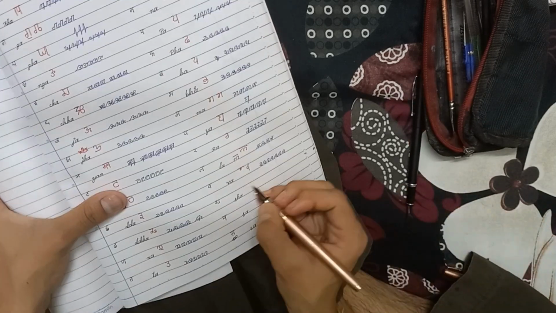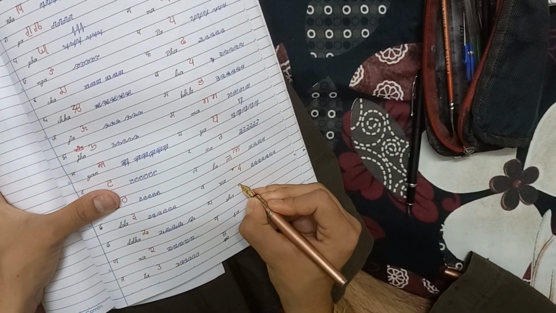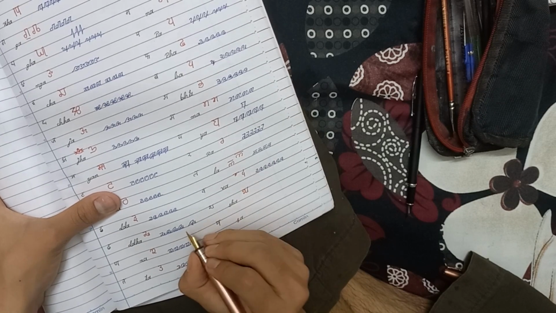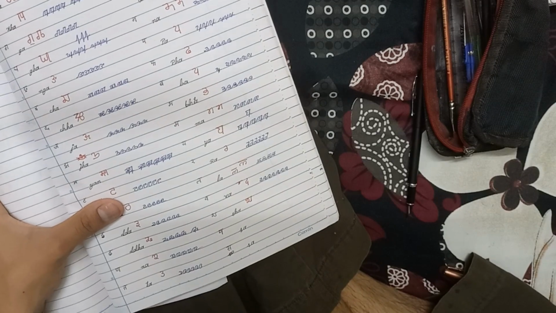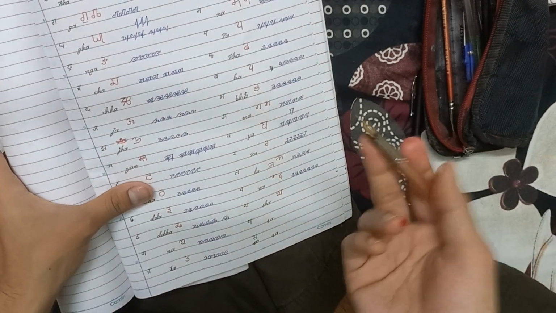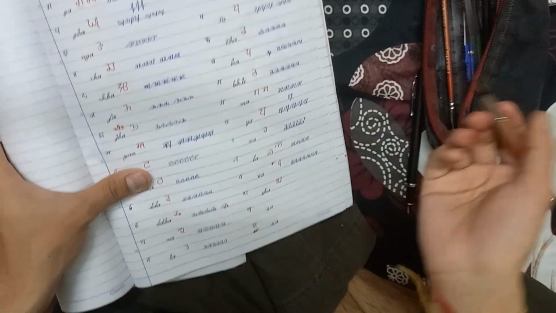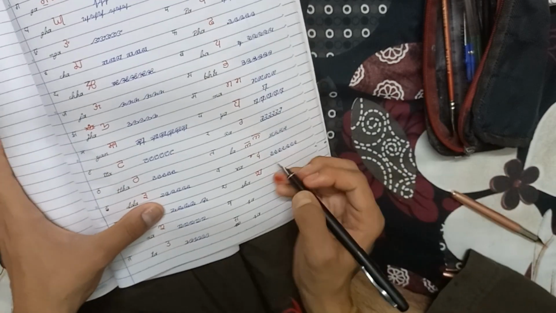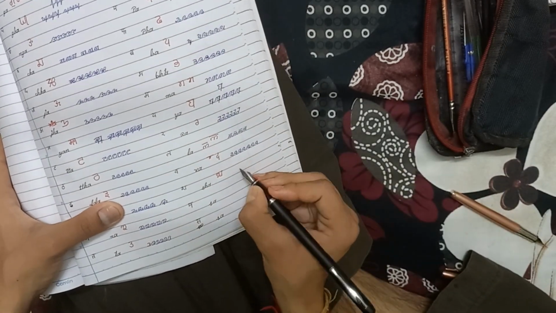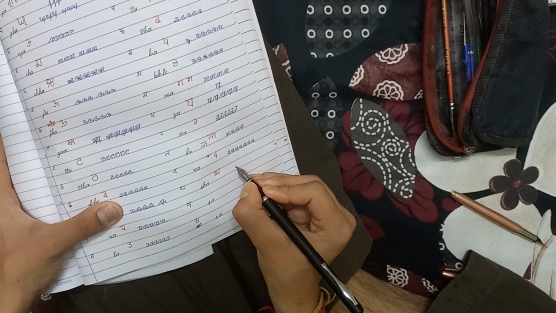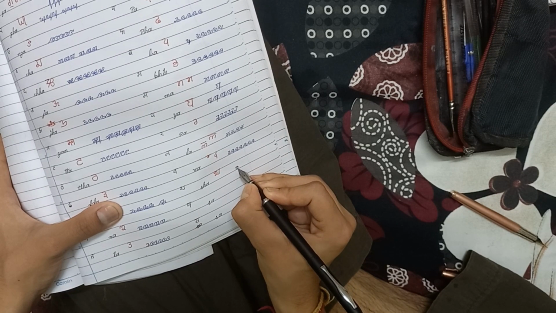Then we have sha. It's just like Devanagari sha. So those who are writing in the way of Devanagari or Bengali or any other Aryan language, the way they are written from the upper line, you will have an easier time here, quite easier. Overall, it depends upon your practice. For my style, we go like this.